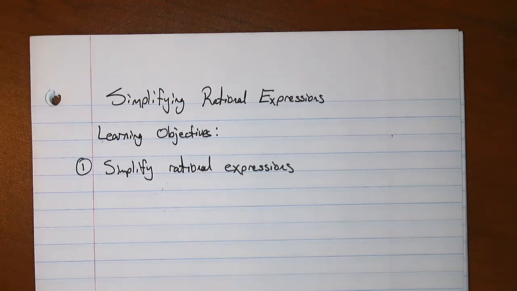So it's all the basic stuff that you did with fractions back in elementary school. In fact, all of the things that you learned in elementary school are basically the same when it comes to things that have variables as they are with things that have numbers. There's really only one key difference, and that's what we're going to talk about in this video here. So with that said, let's get started. We only have one learning objective for this particular video, and that's to be able to simplify a rational expression.